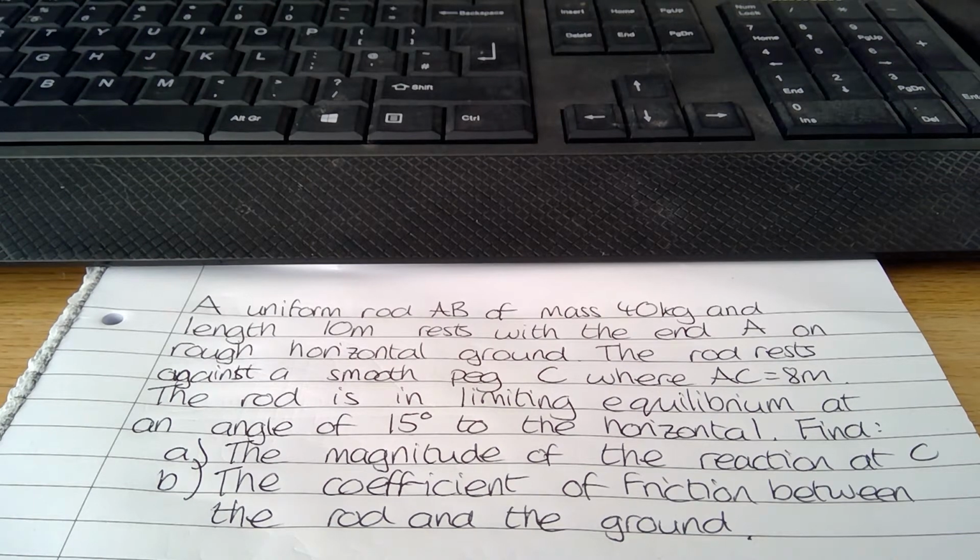Okay, so we're looking at statics with rigid bodies. So that's things like ladders and planks and so on, rather than just particles. So in this case, we've got a uniform rod AB of mass 40 kilograms and length 10 meters.